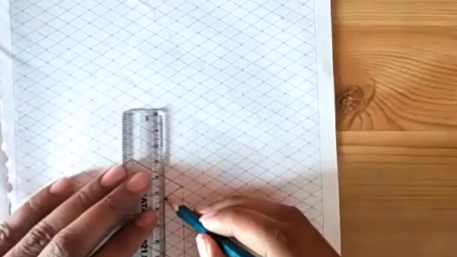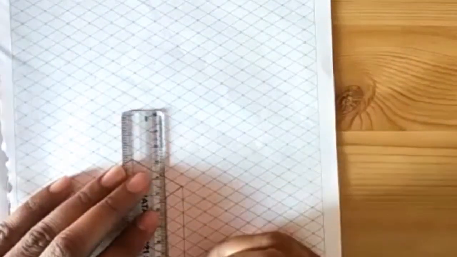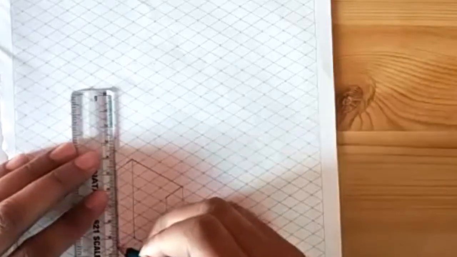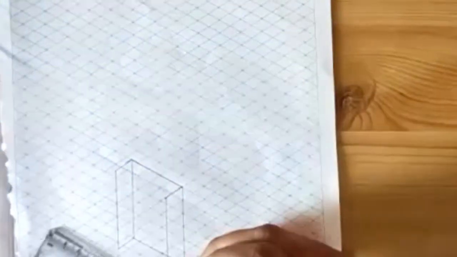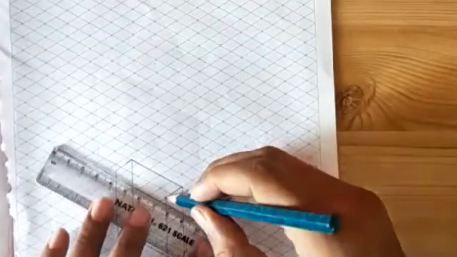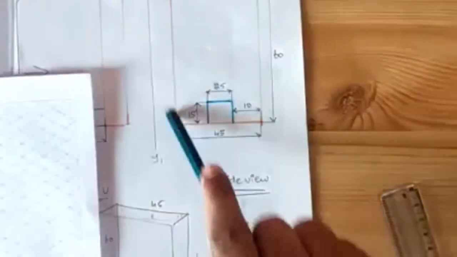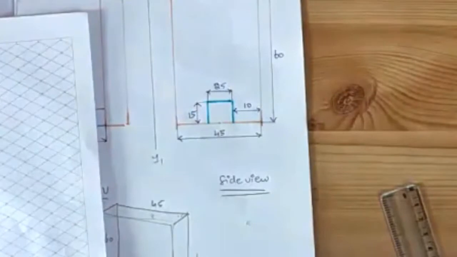And complete this. So you got this rectangular box. So this is the one.